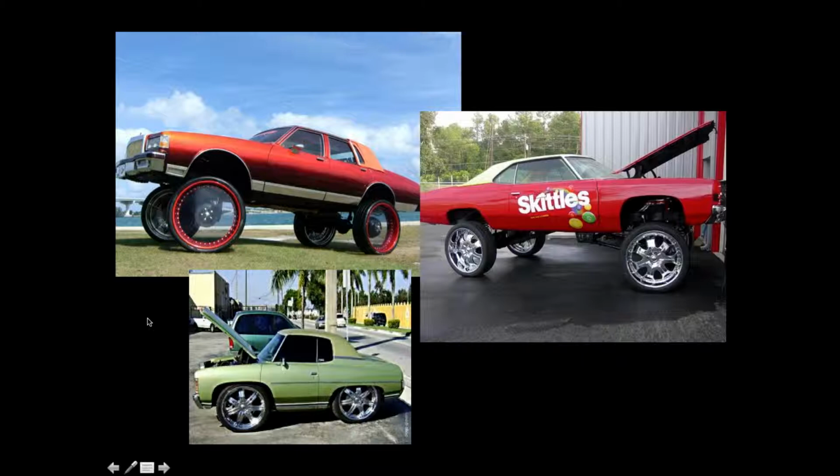So yeah, talking about scale and proportion, we're talking about size, right? Large size, small size. So yeah, I think you kind of get that. So we're going to talk about probably rhythm next, right?